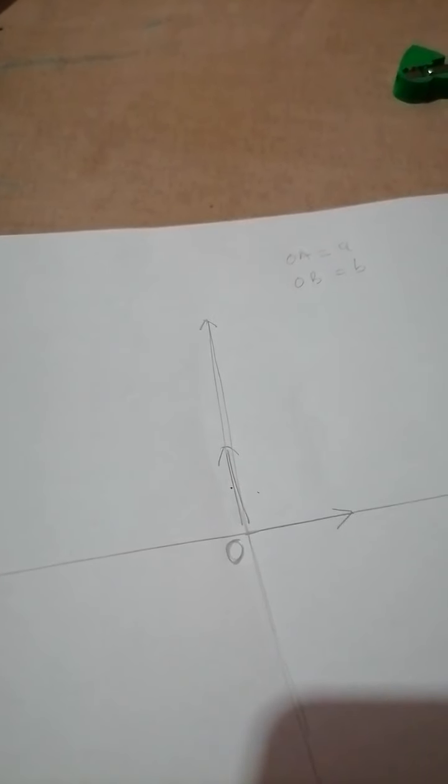Vector OB. Now, if you remember, a vector is any quantity that has a direction and has what? A magnitude. So the vector you draw must have a direction and a magnitude. So my vector OA, this is a vector OA. So from here to here is my vector OA. So it is moving in this direction. That's the horizontal axis. And the magnitude of this vector is a. So it means my vector OA is actually a.